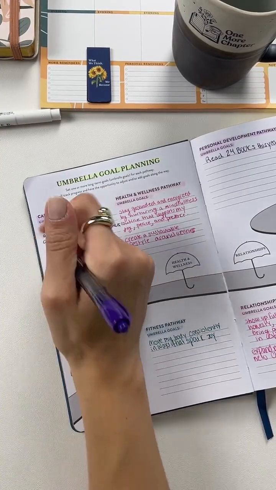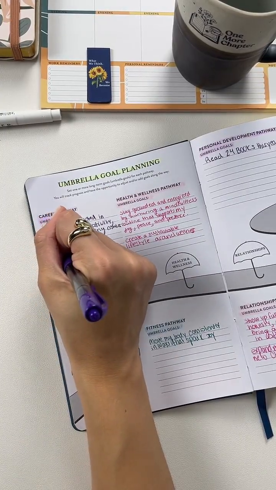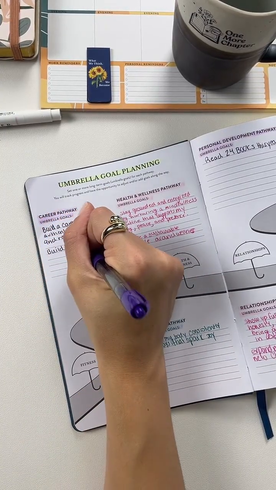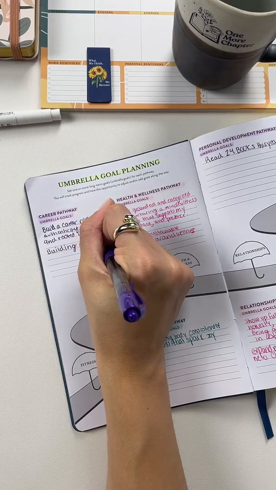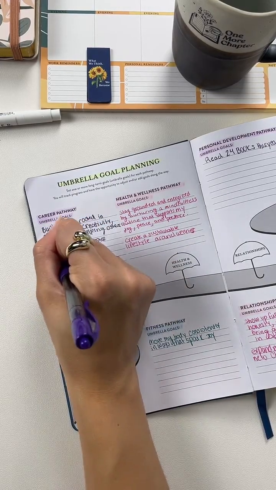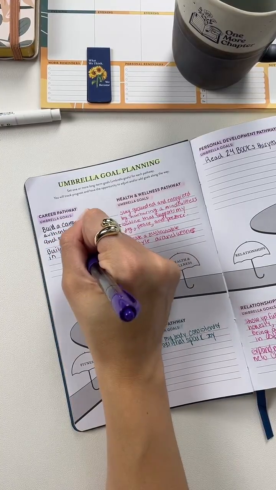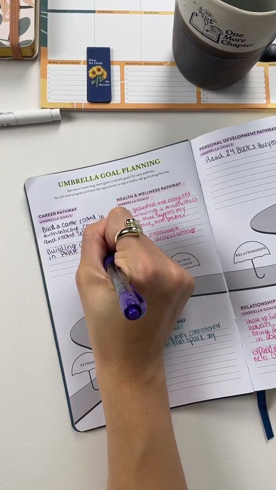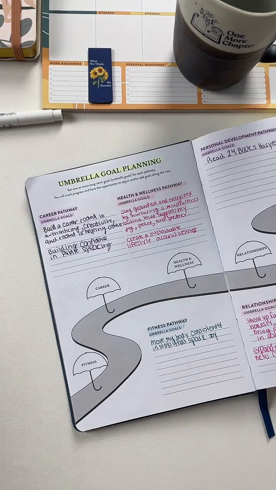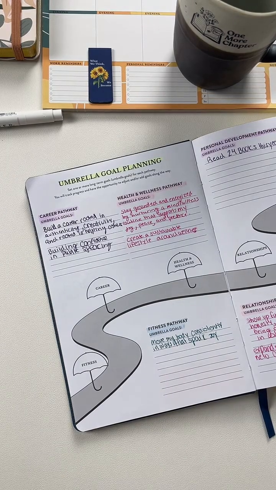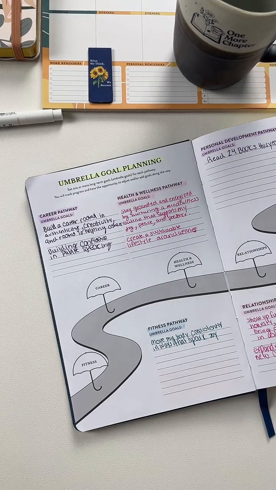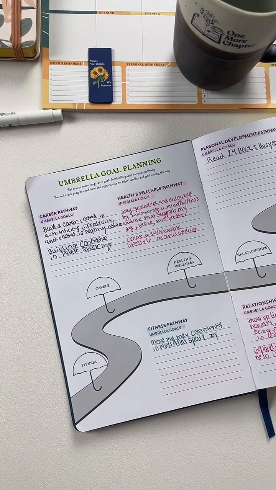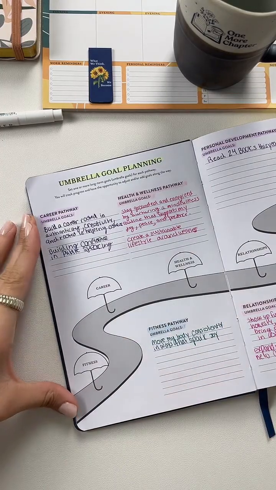Another thing for career could also be building your confidence in public speaking. Okay. And so that right there is how I would go about setting up your umbrella goals.